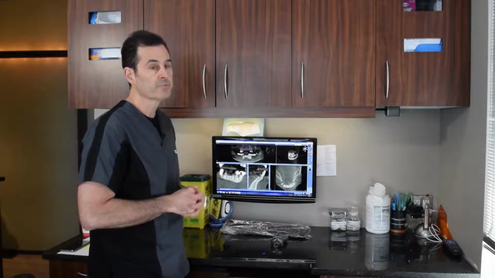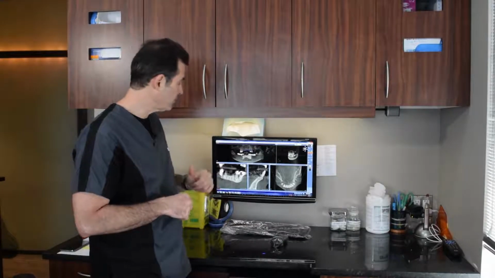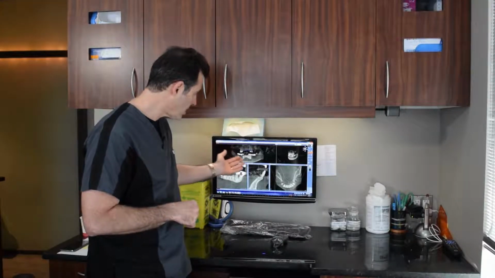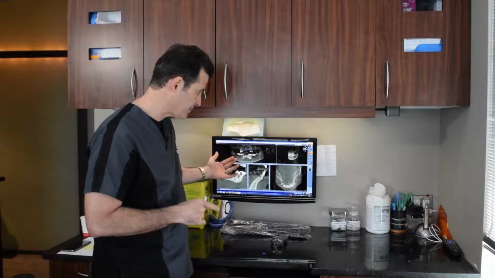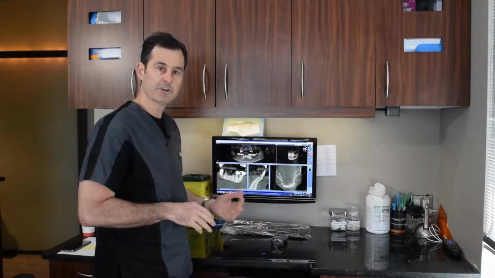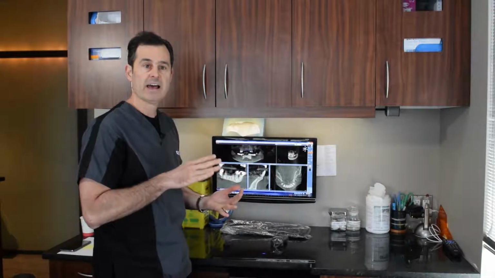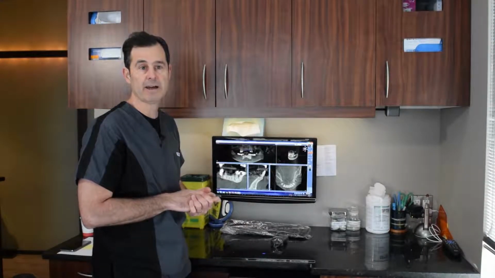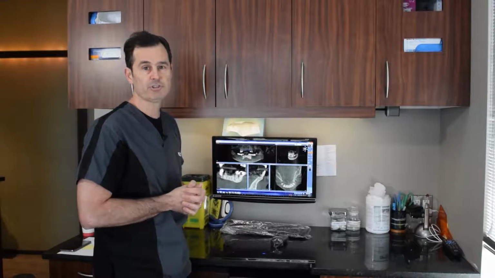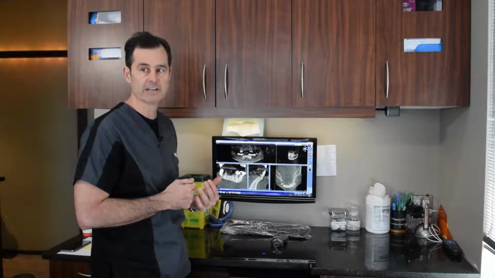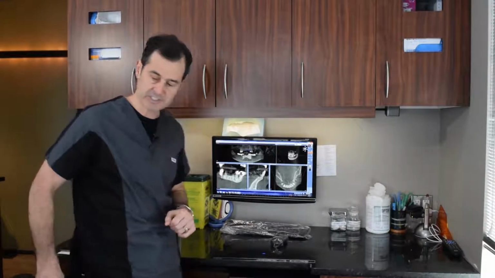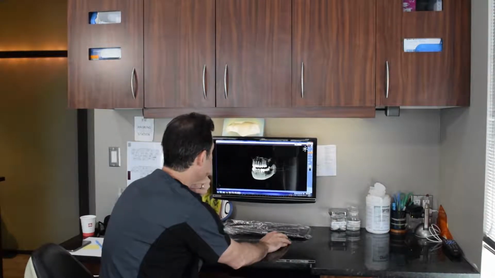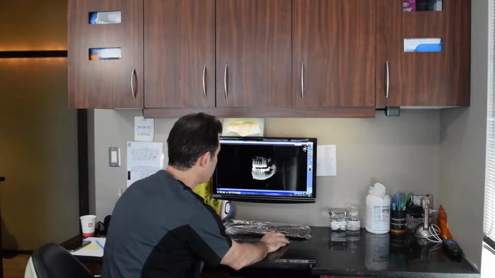So what I'm going to do right now is start with a raw situation here. I haven't done any imaging, I haven't looked at this yet, and I'm going to show you how we mark out the nerve, how I place the implants virtually, and then how I'm going to use that as my plan for doing the actual surgery, which I'm going to be doing next week. So let's get started.